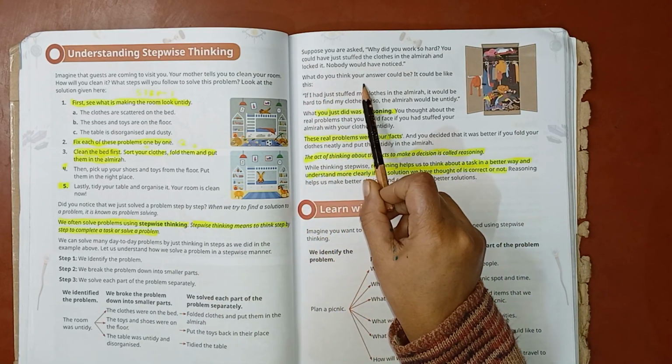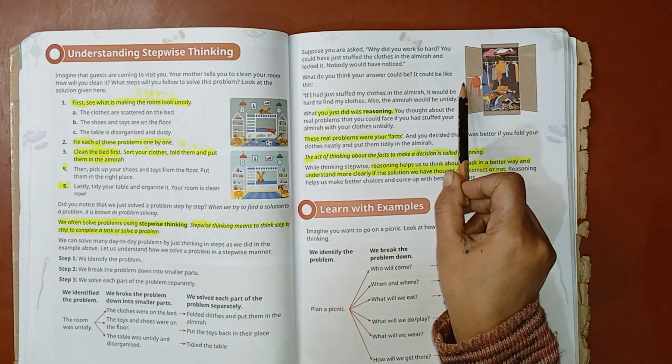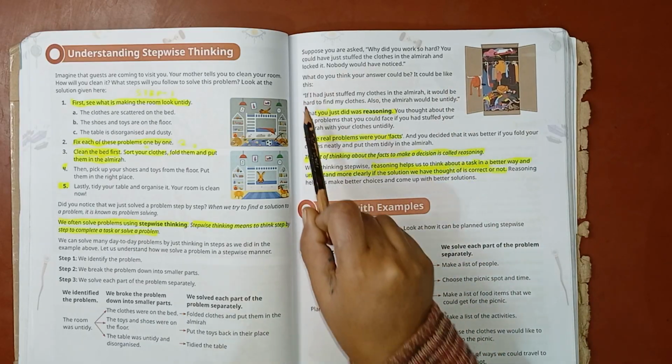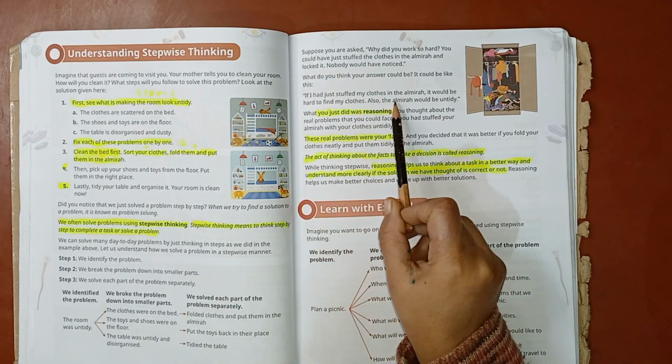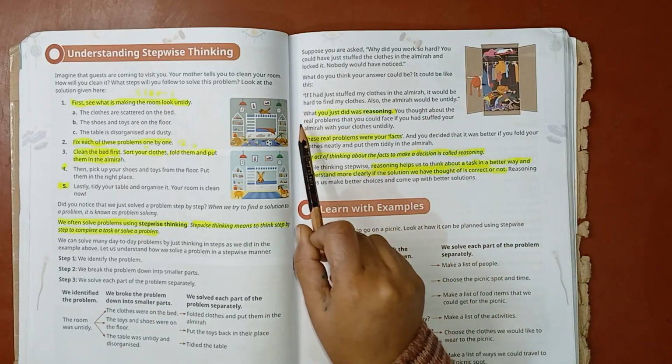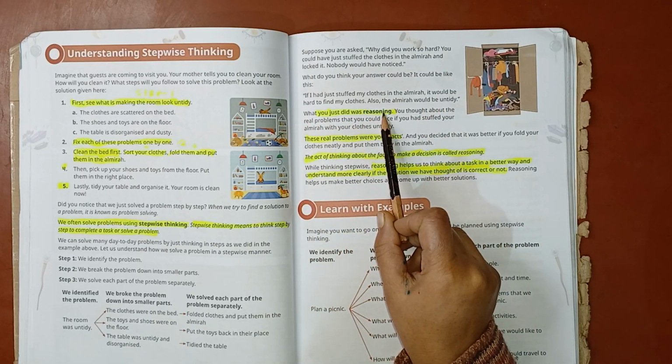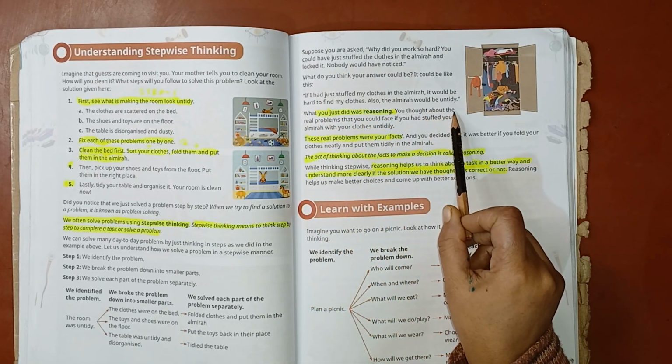What do you think your answer could be? It could be like this. If I had just stuffed my clothes in the almirah, it would be hard to find my clothes. Also, the almirah would be untidy.